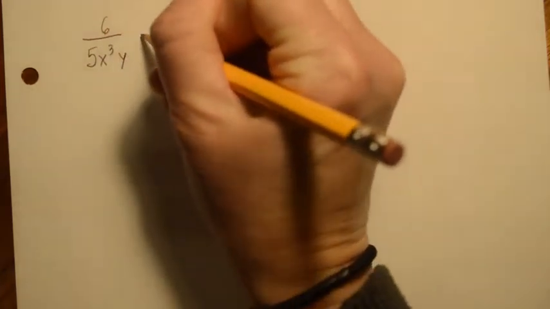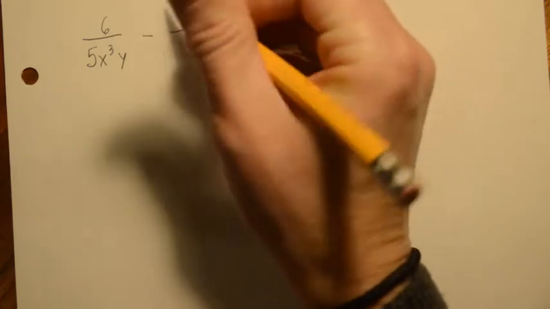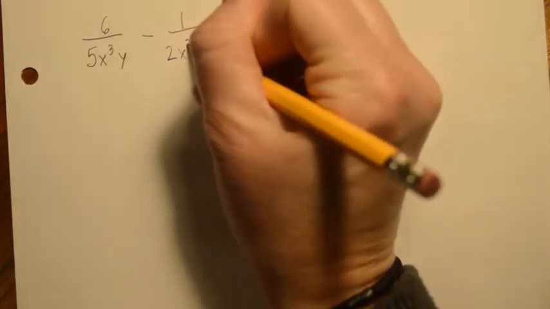Hey, I just wanted to give you guys some more practice on adding and subtracting rational expressions before you have to do some independently. So I have three problems that I wanted to look at. So the first is 6 over 5x cubed y minus 1 over 2x squared y cubed.